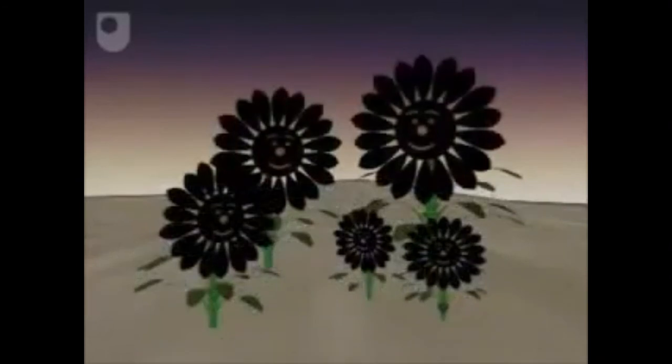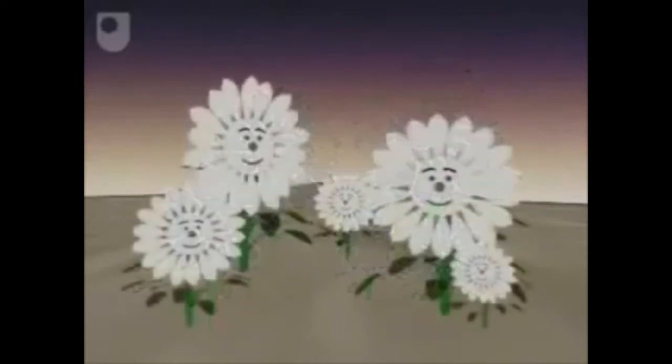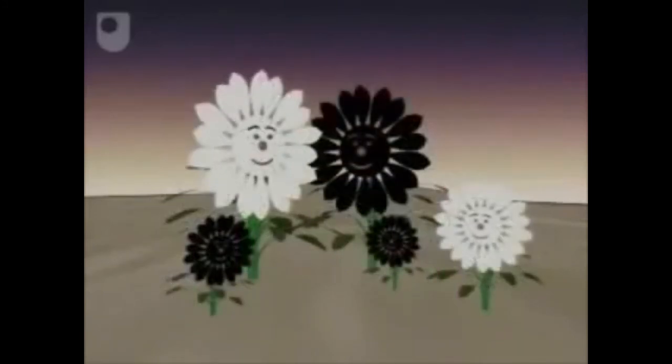22.5 Celsius is the optimum growth temperature for both black and white daisies. The black daisies work with the sun and warm the planet. We call this positive feedback. White daisies work against the sun and cool the planet. We call this negative feedback. In Daisy World, we're concerned with the combined effects of both positive and negative feedback.